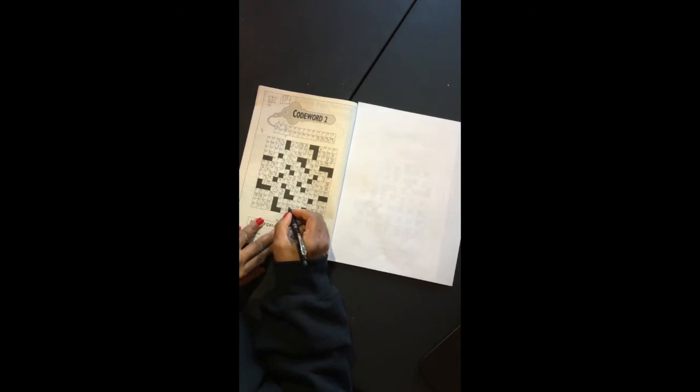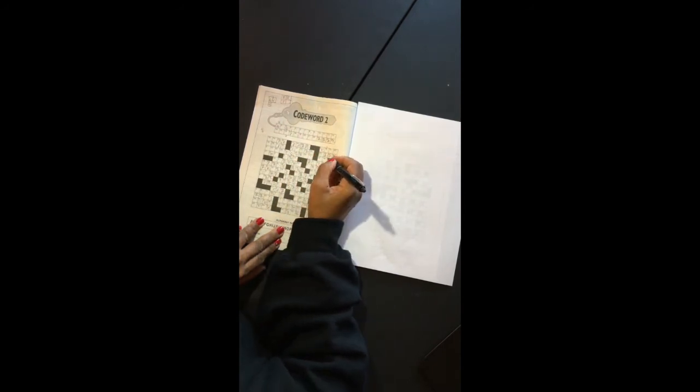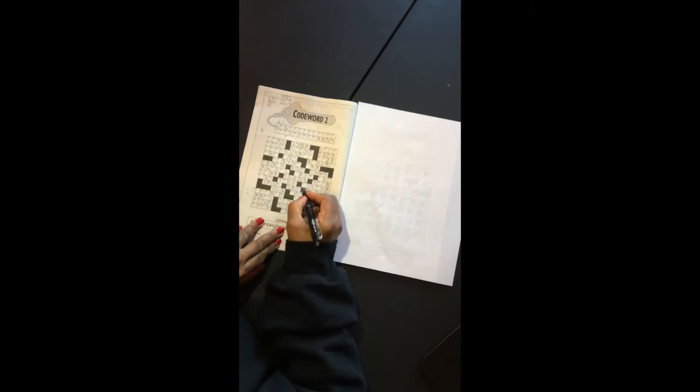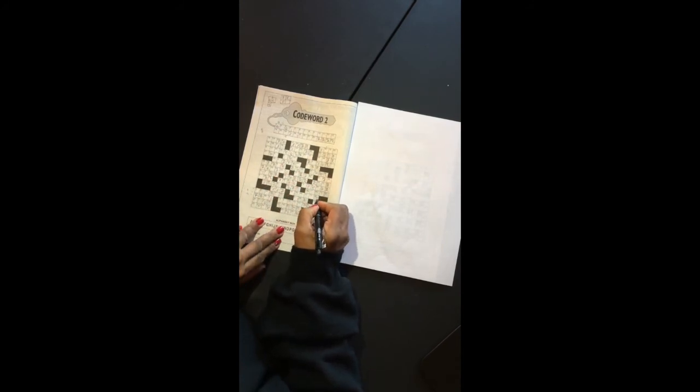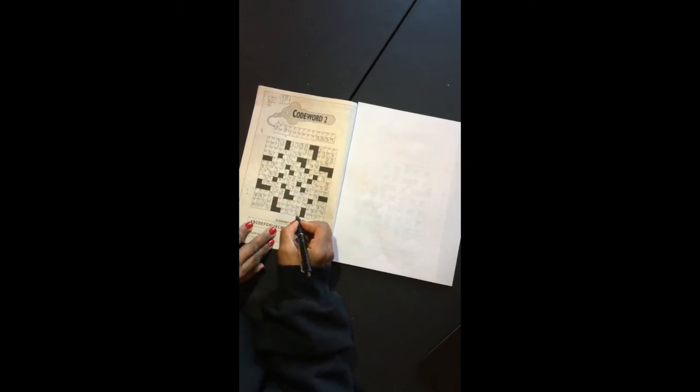Okay, and 24 is an R. And then I said that 25 would be an M. Still haven't figured out that other Q word. I know I saw an M, M, M, M. See, that makes sense. Imp.